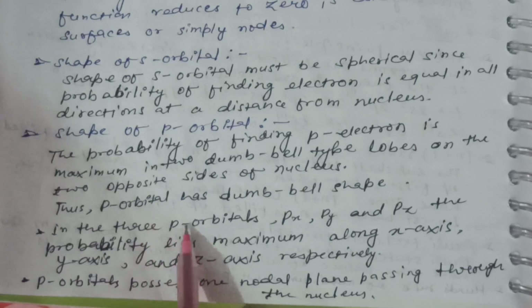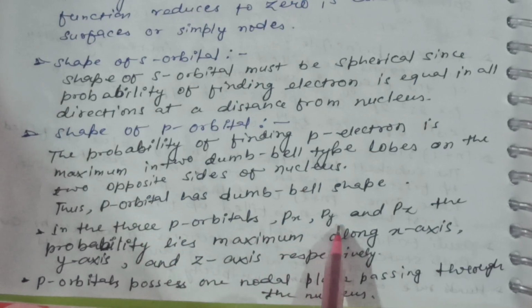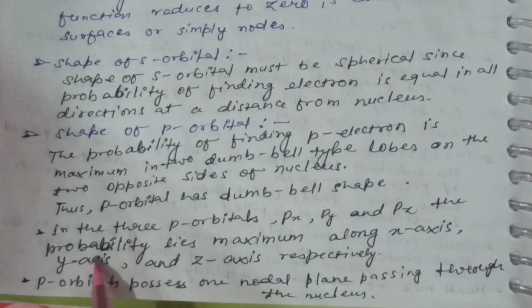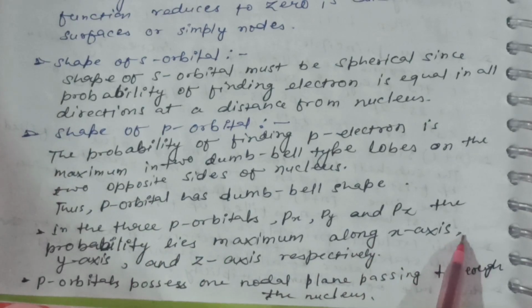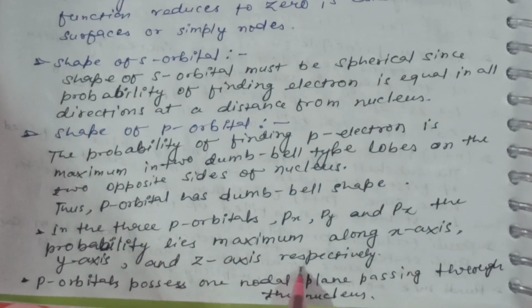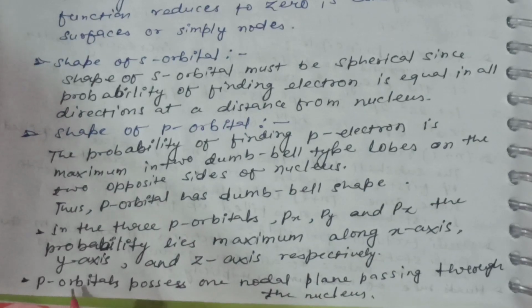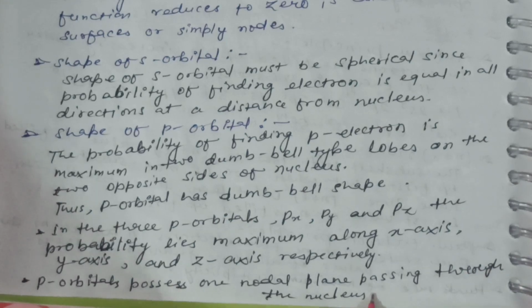In the 3p orbitals px, py, pz, the probability lies maximum along the x-axis, y-axis and z-axis respectively. p orbitals possess one nodal plane passing through the nucleus.